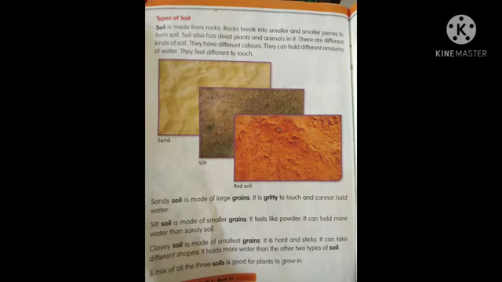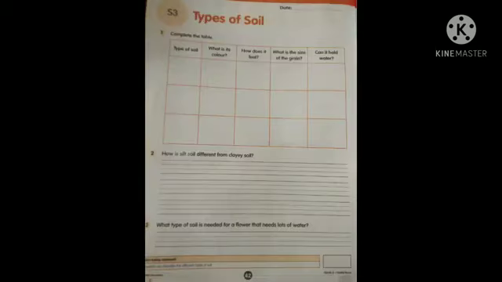Okay, children? Now open your volume. Open your volumes, page number 42. Write the date. Types of soil. Complete the table. Yes, here you have types of soil. You know about three types of soils: silt, sandy, clay. And what is the color? How do you feel when you touch it? And what is the size of the grains, big or small, or how powdery, gritty? So you should write the size of the grains here, and whether it can hold water or not. Write in the last column.